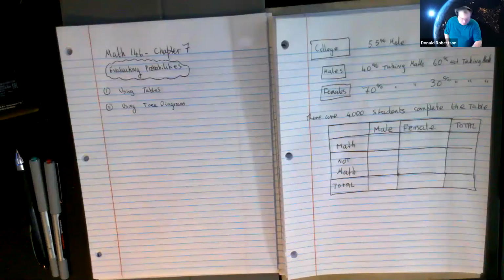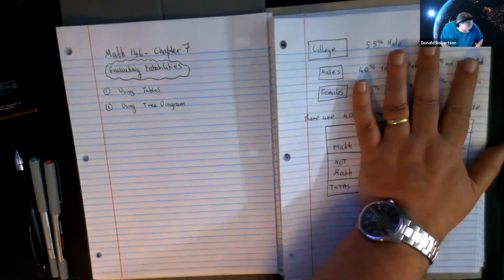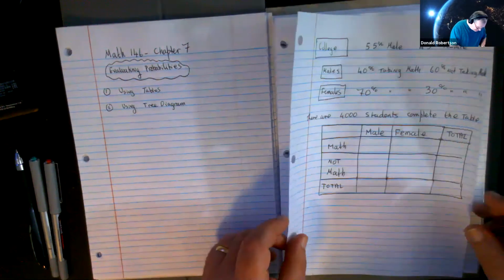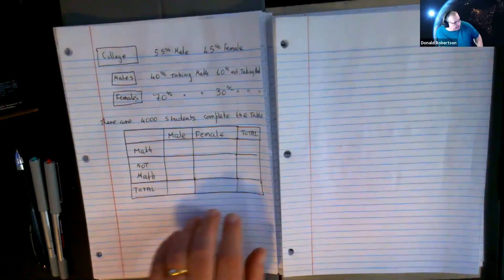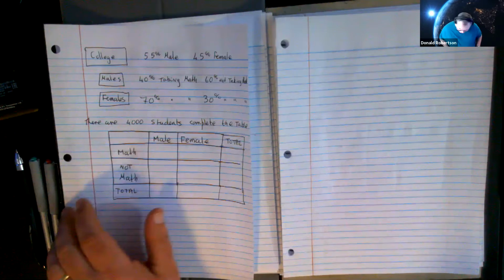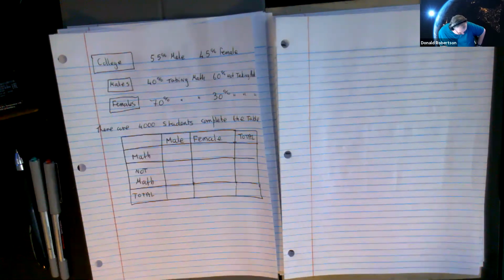Want to do a little bit more of them because they do tend to cause problems. We're going to create a table, and it's a table made up of multiple pieces of information, and that's what tends to cause a problem. This one here is very similar to question 1. And then I want to do 2 more tree diagrams because they also cause problems.